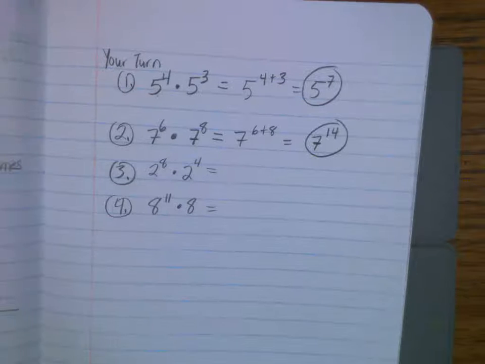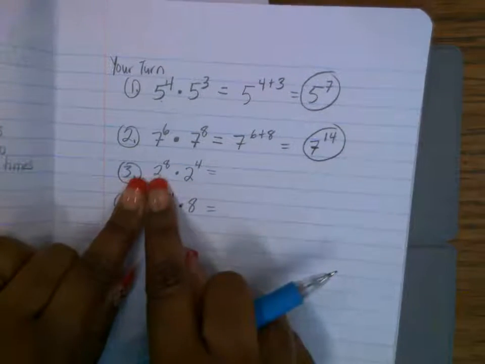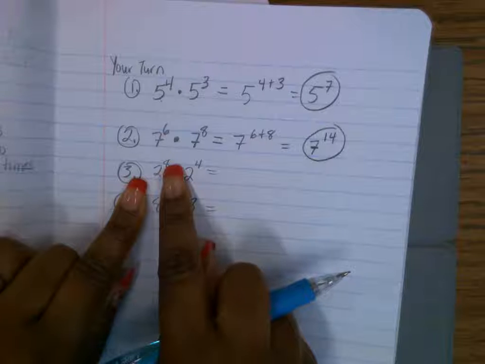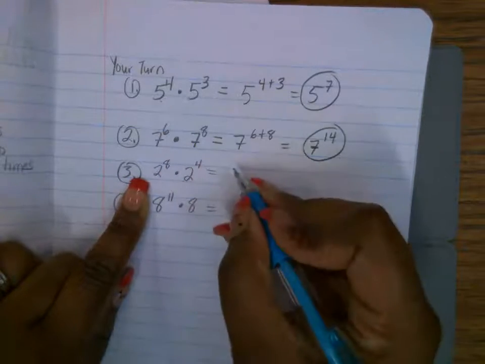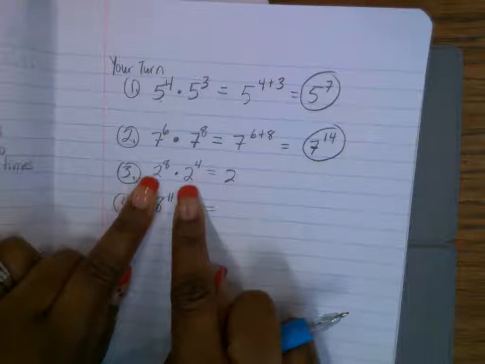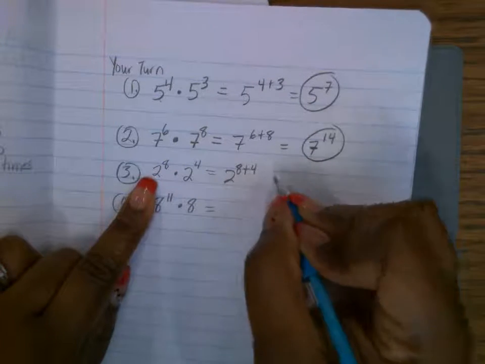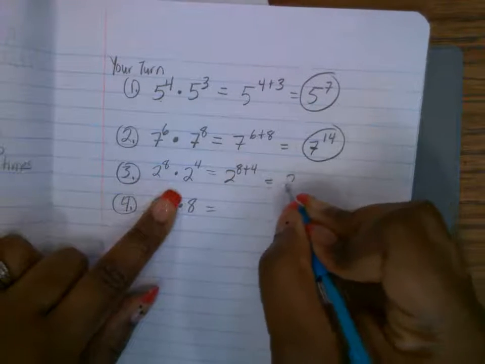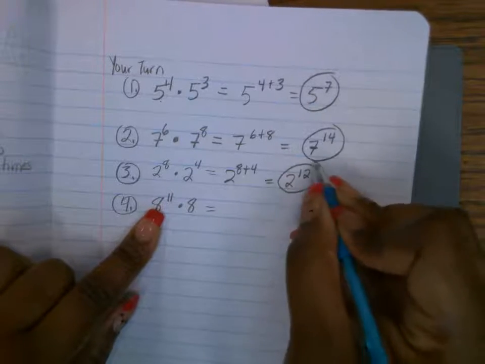Pause for the call. All right, let's see what we have. We have 2 is being multiplied 8 times here. Then 2 is being multiplied 4 times here. So to get your answer, when the bases are alike, you only do this when the bases are alike, you're going to add the exponents. So that's going to be 8 plus 4. What's 8 plus 4? 12. So my answer is going to be 2 to the 12th power.